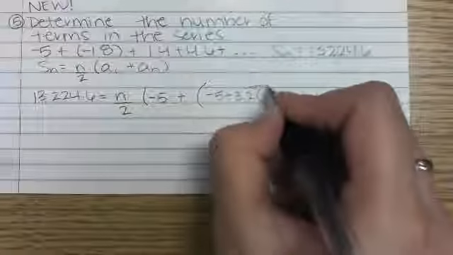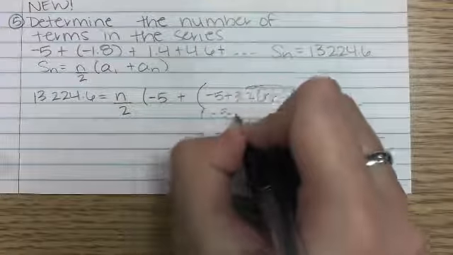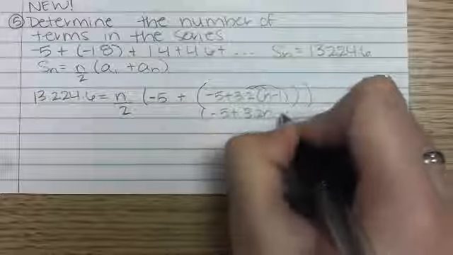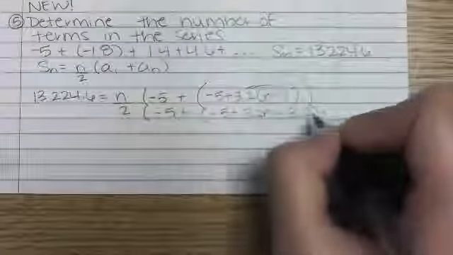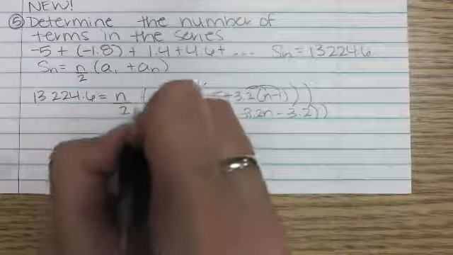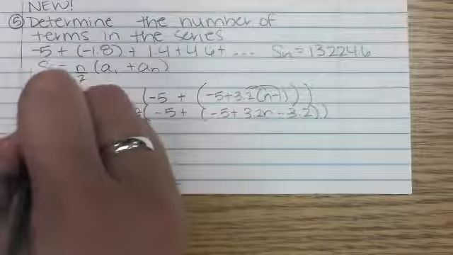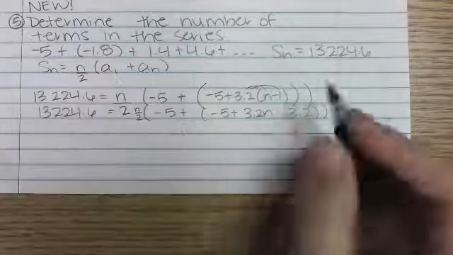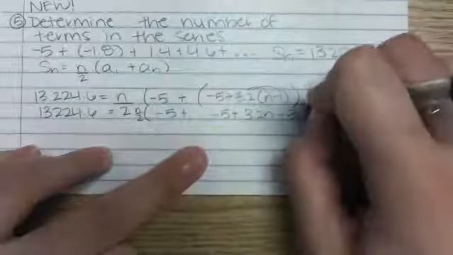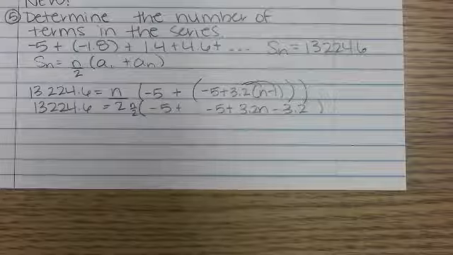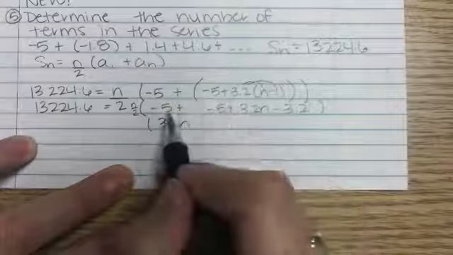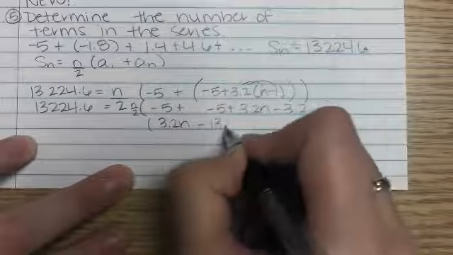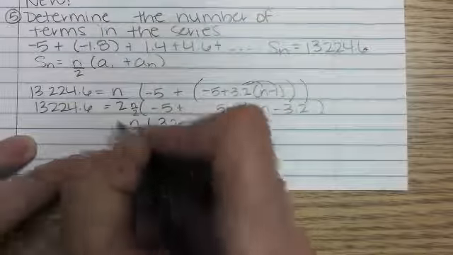So I'll distribute that. So I've got -5 plus 3.2n minus 3.2, and I still have the -5 in the front, and the n over 2. And then I guess I don't need these inside parentheses anymore. There we go. So now I can combine all of those like terms. So I have 3.2n inside, and then that makes negative 13.2. And I still have the n over 2 in the front.